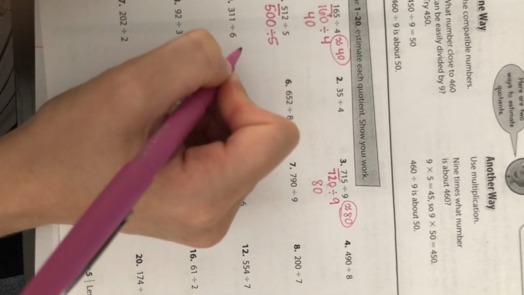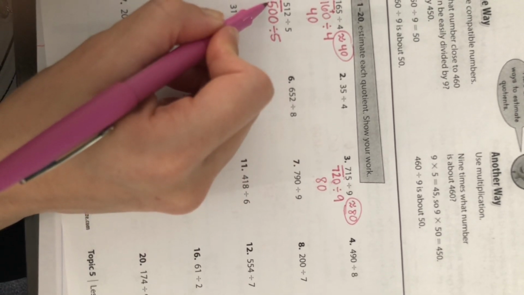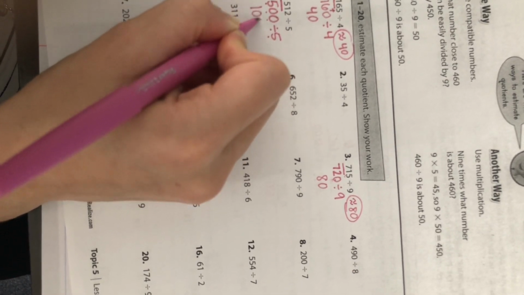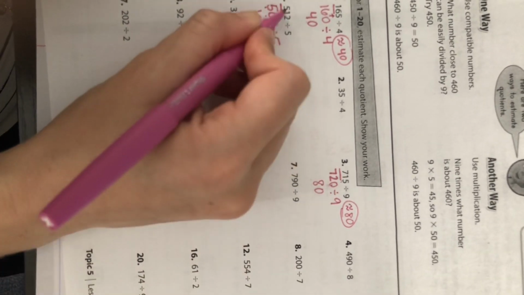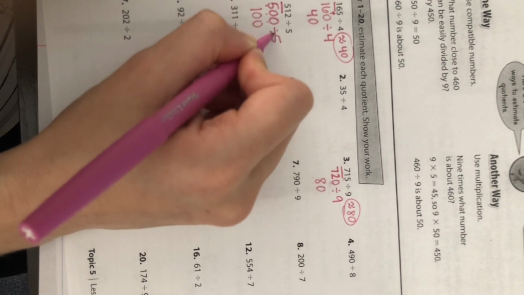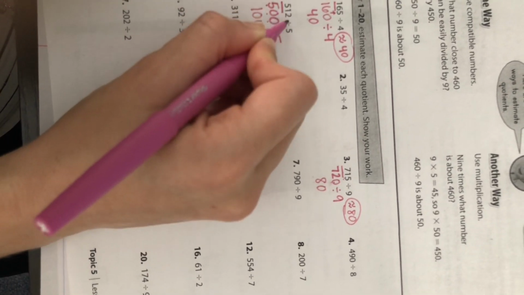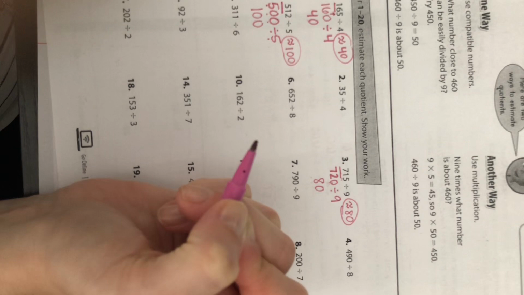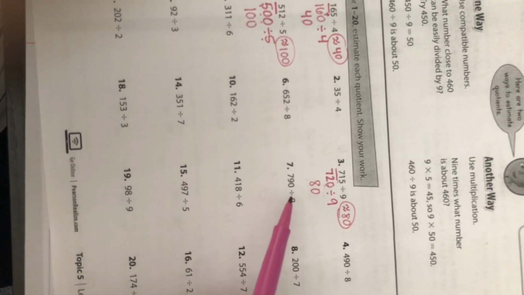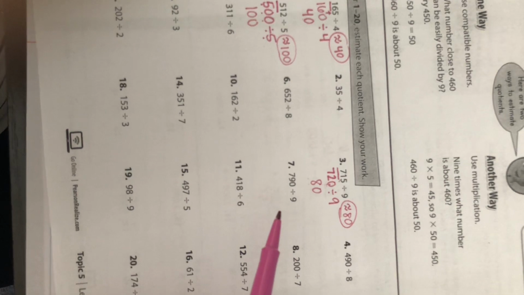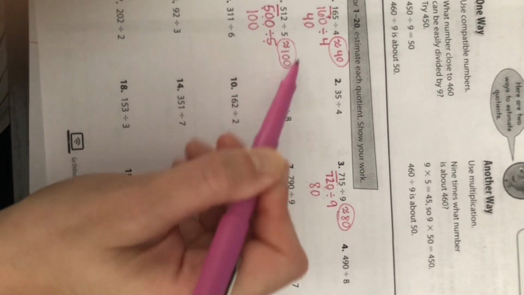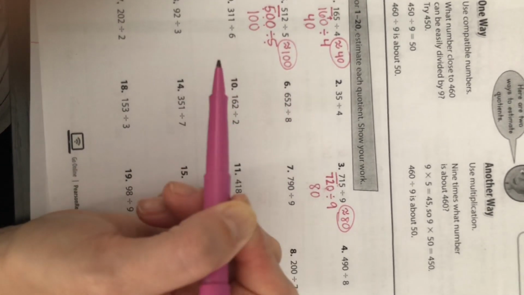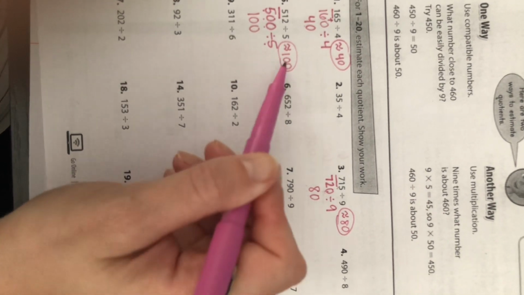So if we're doing 500 divided by 5, 5 divided by 5 is 1, and then we still have these 2 zeros. So our answer for 512 divided by 5, since 500 divided by 5 equals 100, 512 divided by 5 will be about 100. And the ultimate goal is to be able to do this part mentally as well. That way, you don't have to write this down. You can just have this to the right so that when we solve this using partial quotients, we'll be able to refer back to our estimate to make sure that our quotient is reasonable or not.